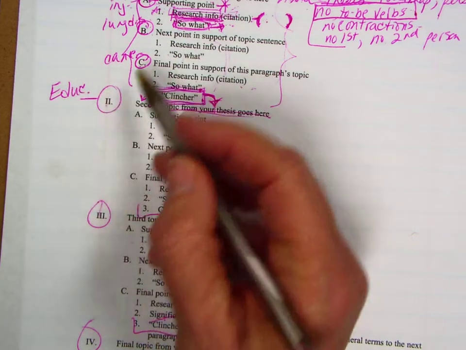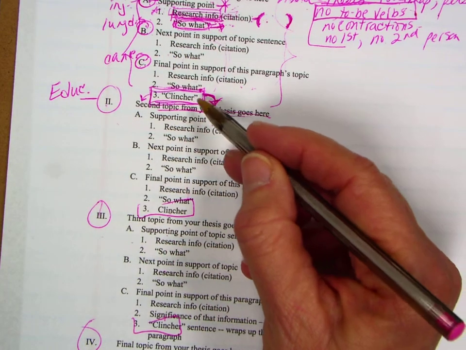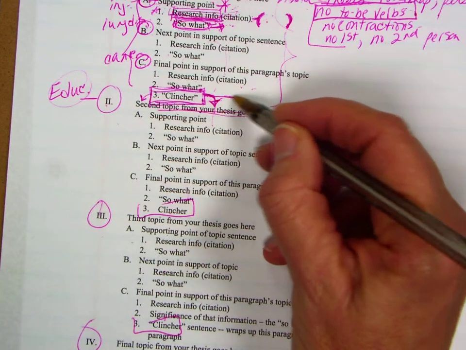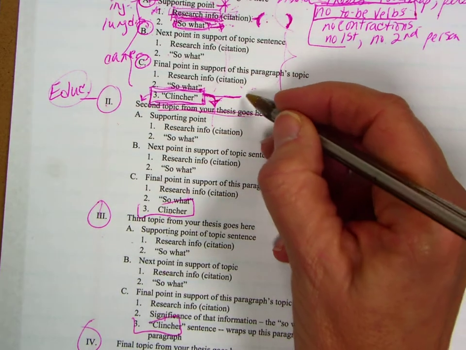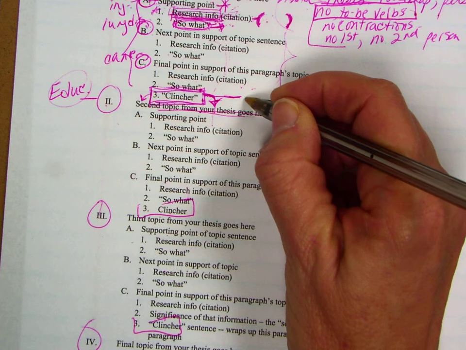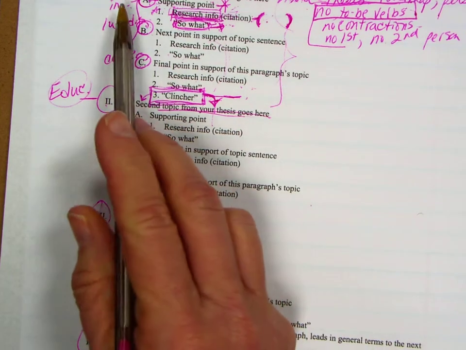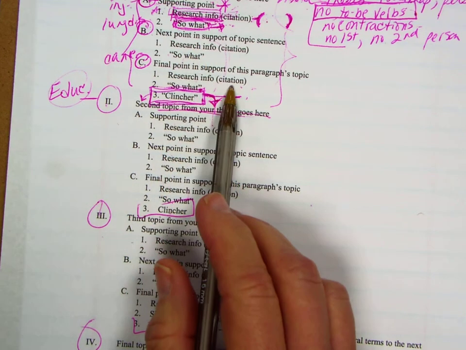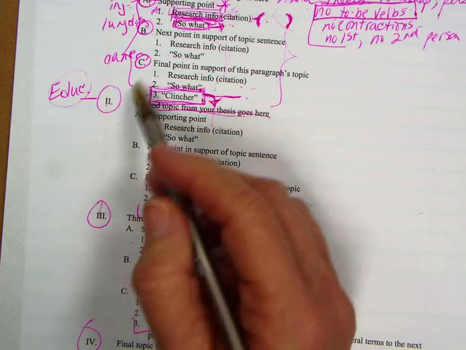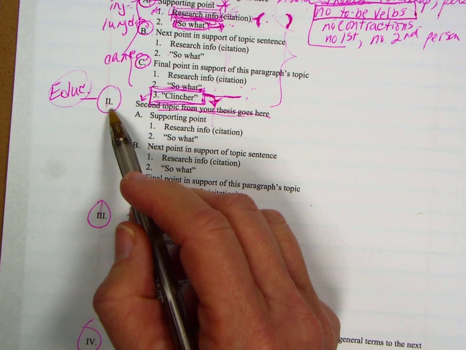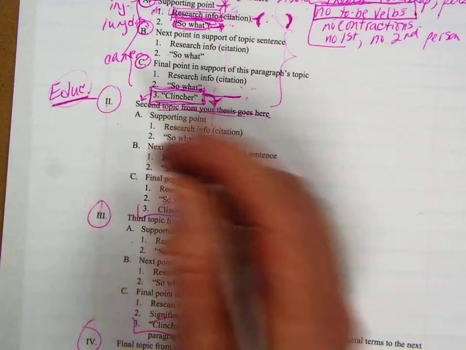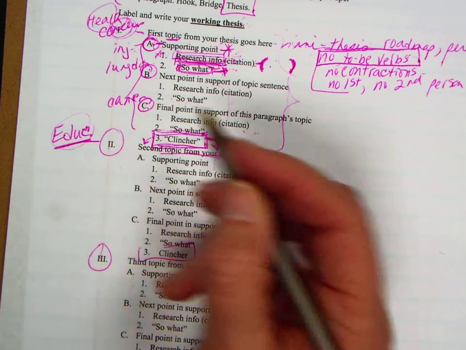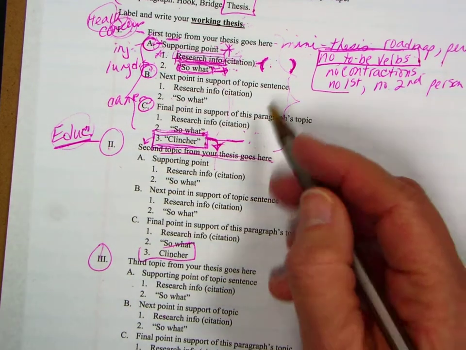Moving from health to education, your clincher might say something like, in addition to the detriment of increased health issues, children forced to work limit their potential by not having a solid education. Then that tells the reader that this next topic is all about education.